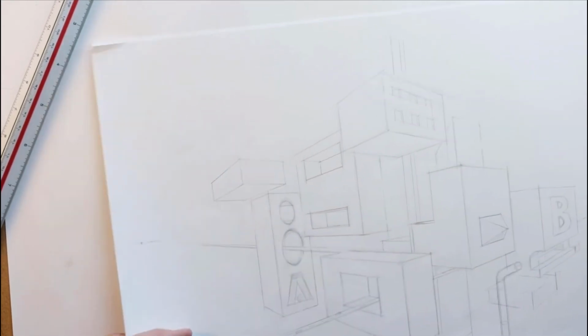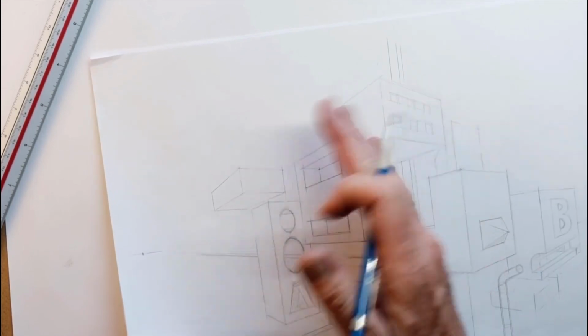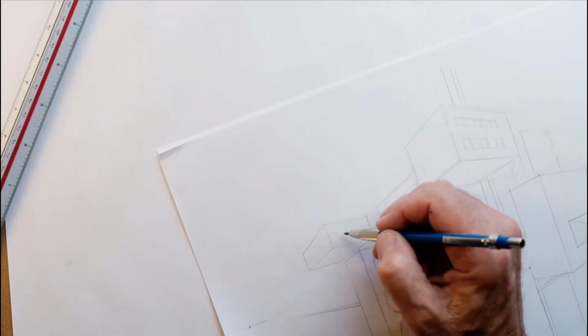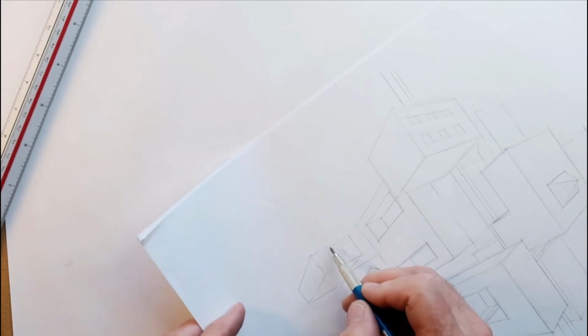See that? Now they're not exactly in the right position. I've been a bit loose, but that's okay. Pop a little hole here. Or another pyramid. Let me put another pyramid shape.